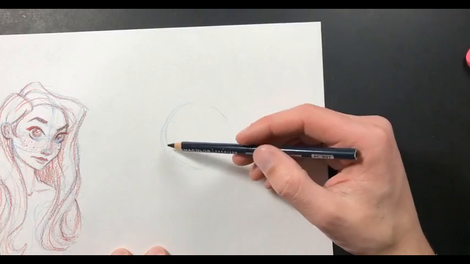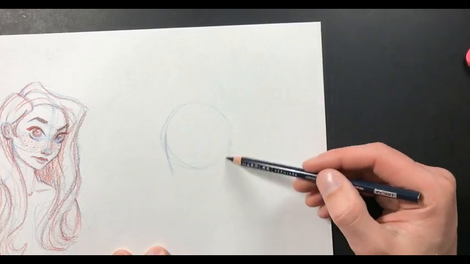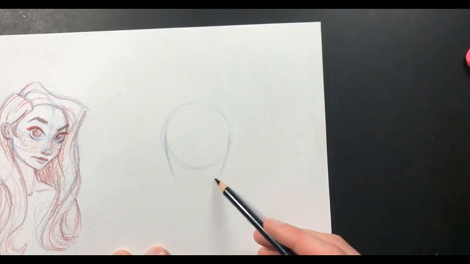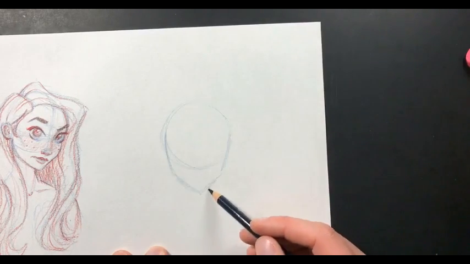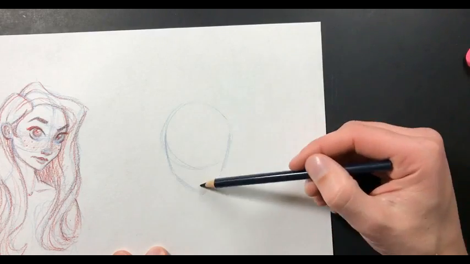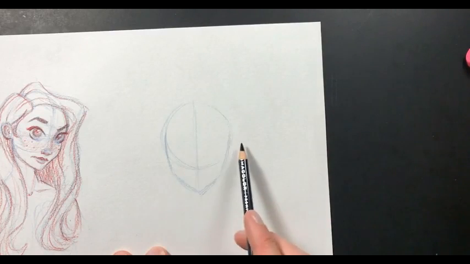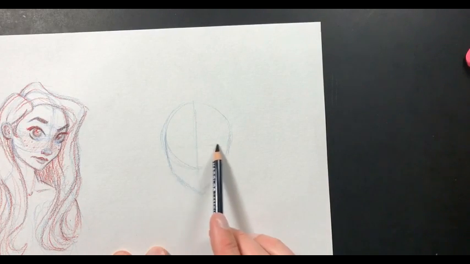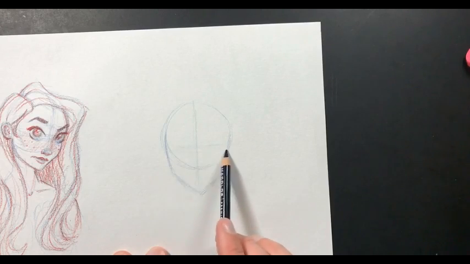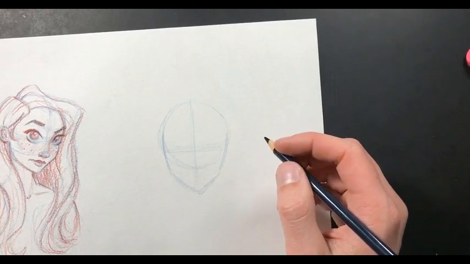Next what I like to do is go ahead and add in my chin. So it's basically going to be like drawing a realistic human head. We add in sort of that arrow type shape at the bottom of our circle. Next we want to find the middle of our head vertically, and then find the horizontal one. The horizontal one is about there, maybe a little bit lower. All right, perfect. So now we have the setup for our head.